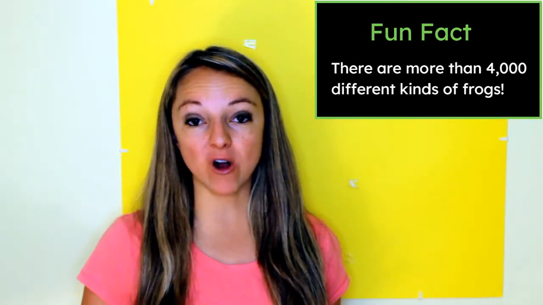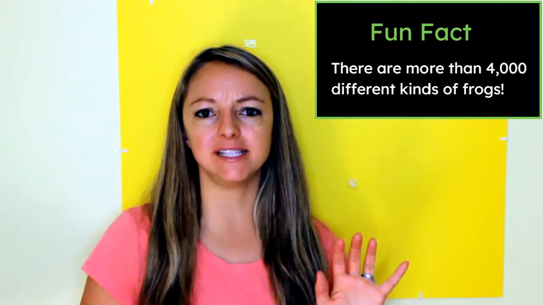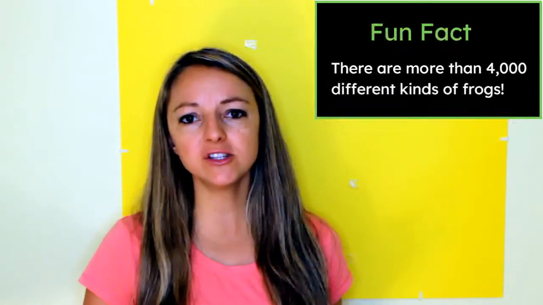Who are they? A fun fact is that there are more than 4,000 different kinds of frogs of all shapes and sizes and different colors. Well, I have picked 4 of my favorite ones that I thought were really interesting, and I wanted to share them with you. We're gonna learn about them, and then we're gonna play an activity to match up the name of the frog, the picture of the frog, with the interesting fact about it.